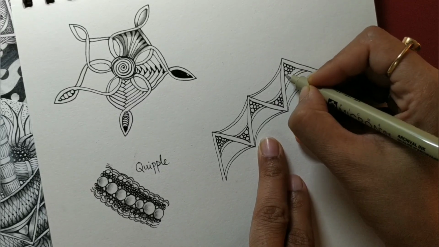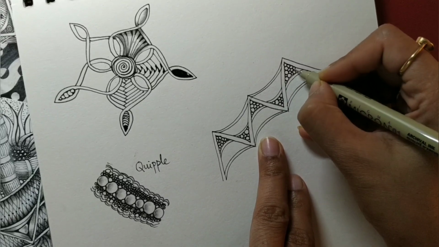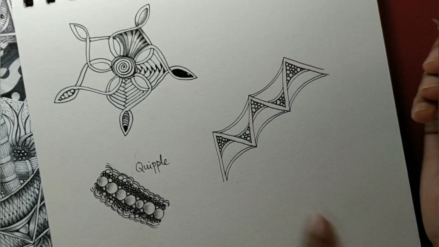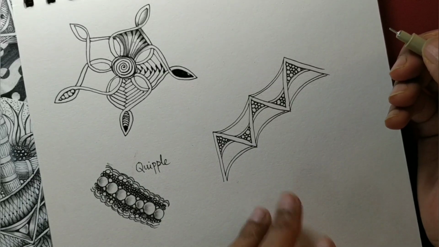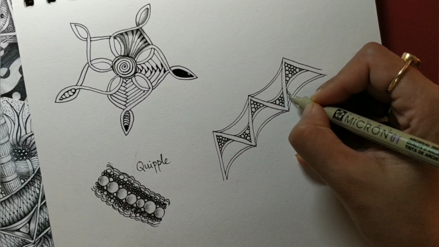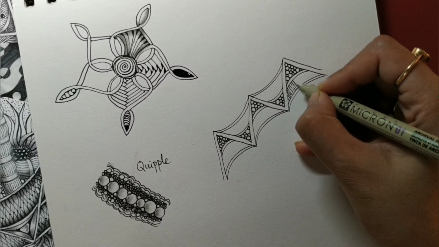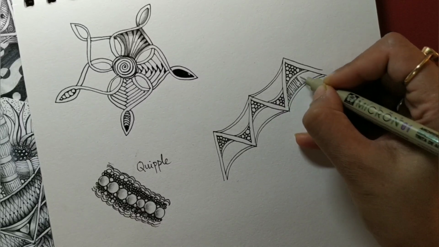Even ing starts the same way, right? So this stroke, the zigzag, is pretty familiar, pretty common in Zentangle. And the next section, I am just going to add lines. So straight lines with or without break, without highlight or with highlight, whatever you like.